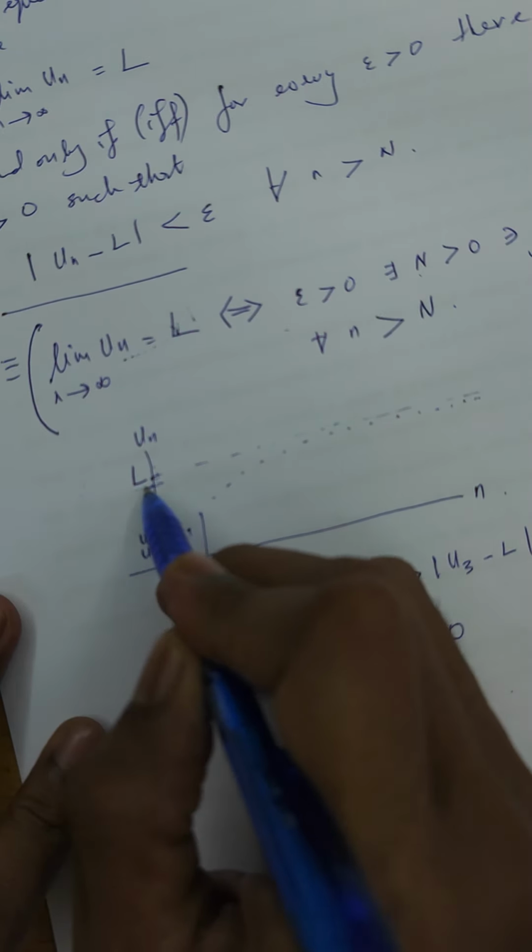Let's say u_n is here. This is u_n. You take the difference here. That difference gives you epsilon. So for this u_n, we can have a number N somewhere here. This is our N. And you can see, compare with the definition we have for n greater than N. So n greater than N means this side here. So here we have N plus 1, N plus 2, and so on.